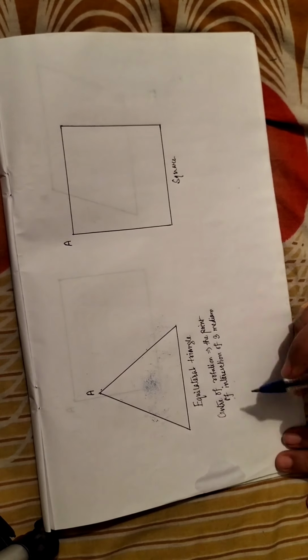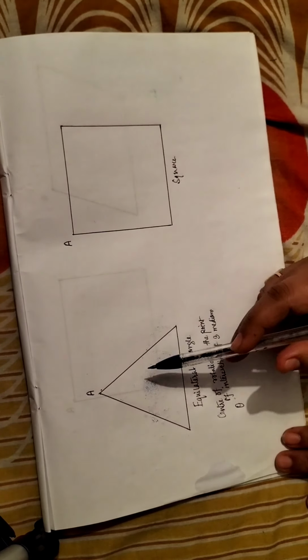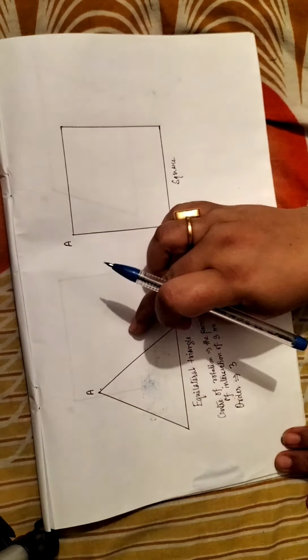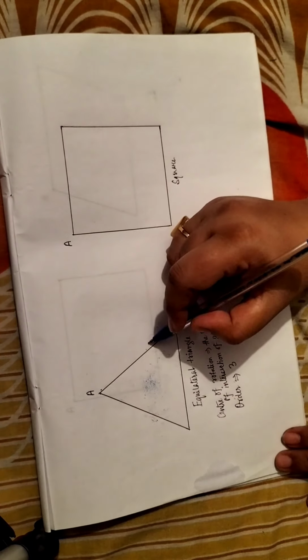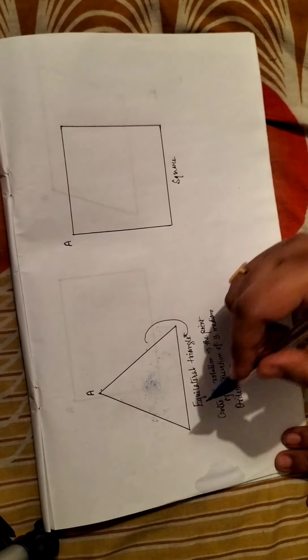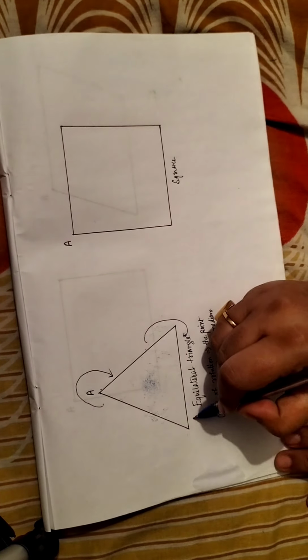Now, how many rotations did we make, students? That is, how many times after rotation did we get the original configuration back? That is, what is the order of rotation? Can you say this? Yes, that was 3 because we had rotated the figure 3 times. First we rotated along this direction, then along this direction, then along this direction. And for each of these rotations, we got the same configuration back.